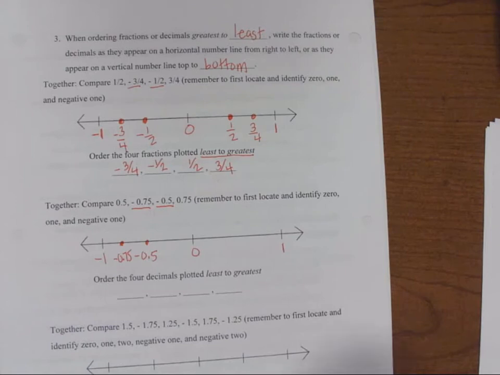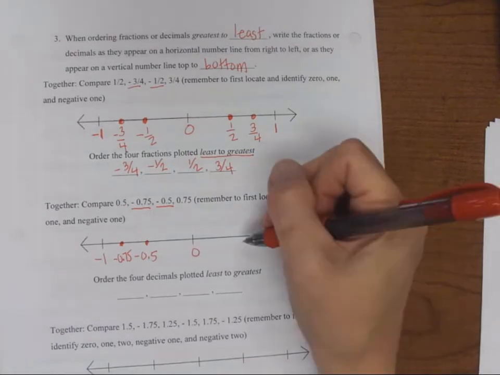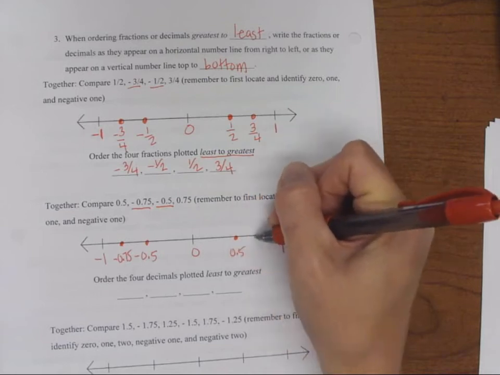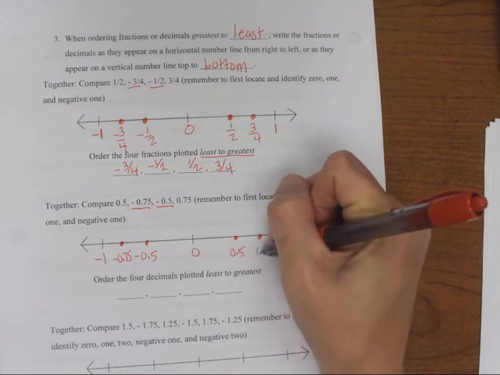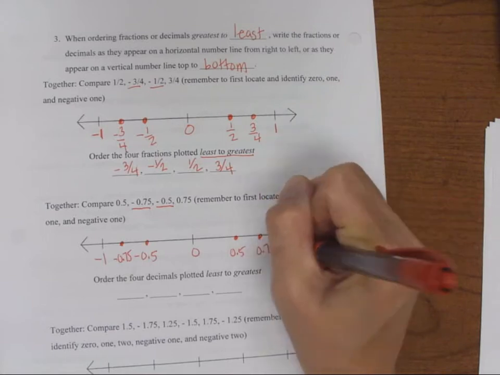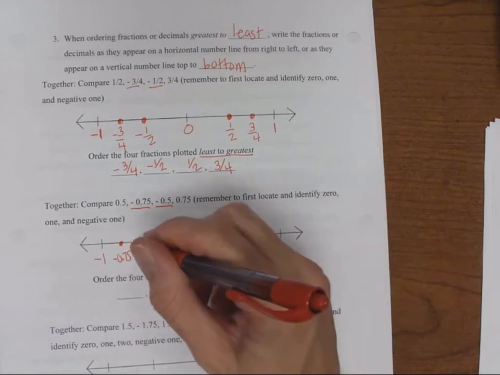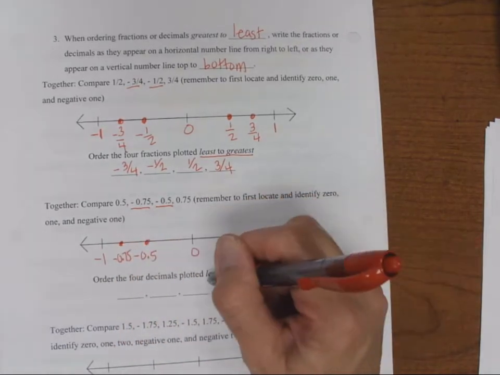Okay, and then I have the same two positive decimals over here. So halfway between these, I have a positive 0.5. And right between the 0.5 and the 1, I have a 0.75, and it's positive. And it says order the 4 decimals plotted, so the 4 plotted decimals from least to greatest.